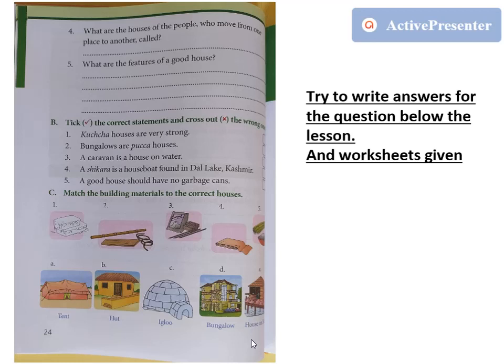Igloo, ice blocks for igloo, right? Cement, bricks for bungalow, canvas for tent. This is for stilt, and this is, I think, the thatch and mud for hut.